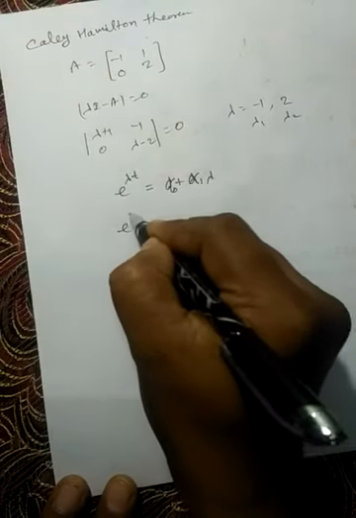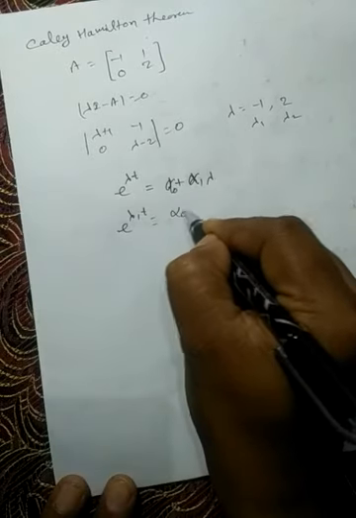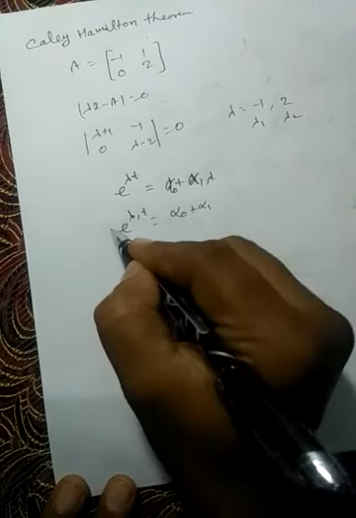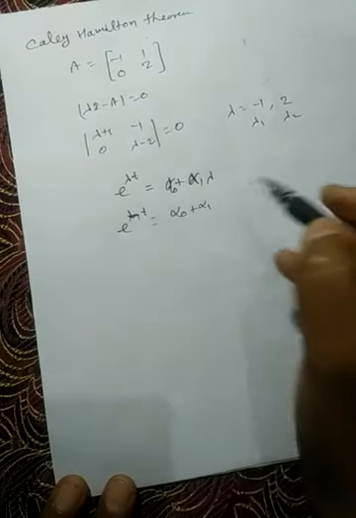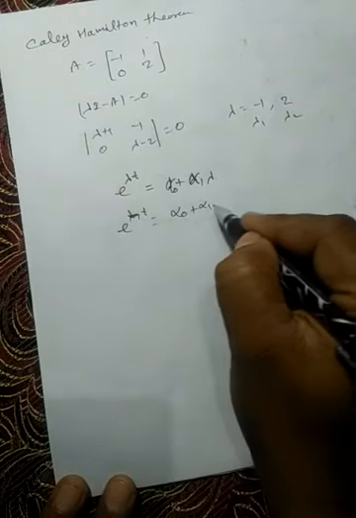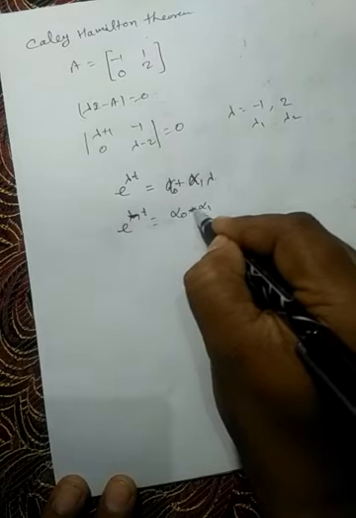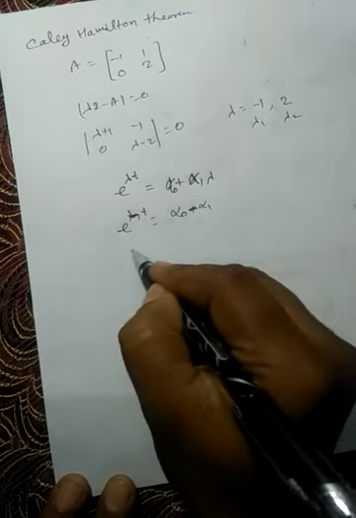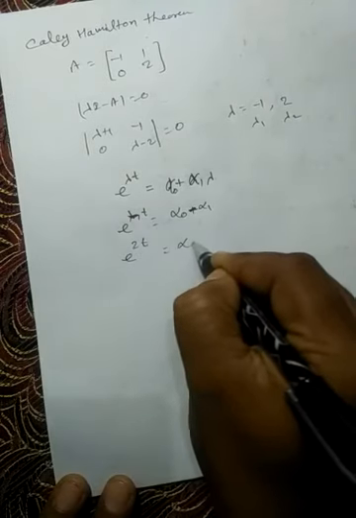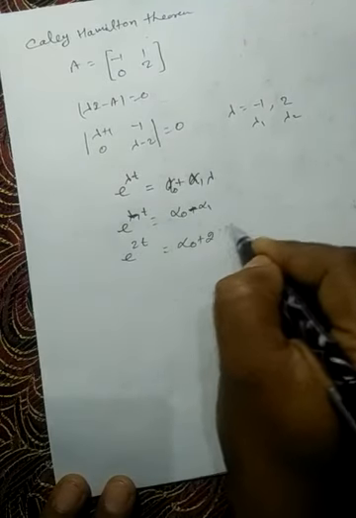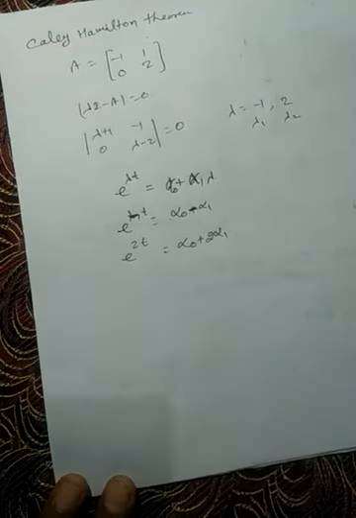So e raised to lambda 1 t, with lambda 1 equal to -1, will be e raised to minus t equal to alpha naught minus alpha 1, and e raised to 2t will be alpha naught plus 2 alpha 1.